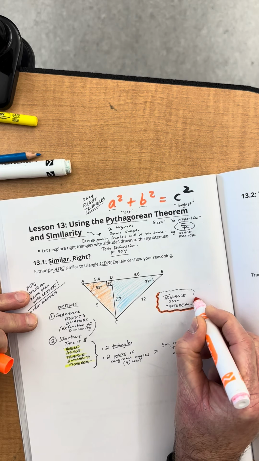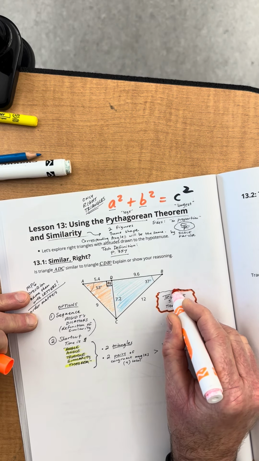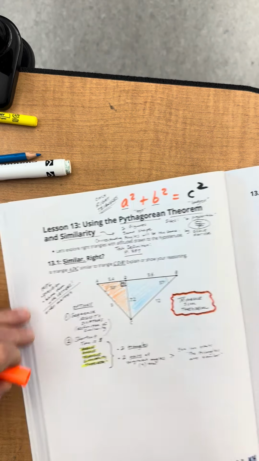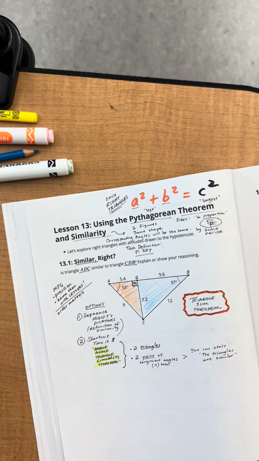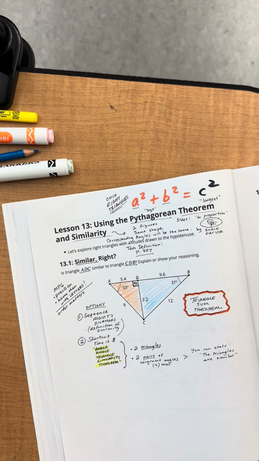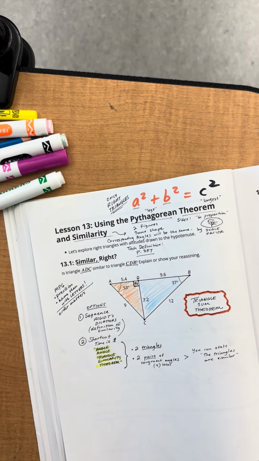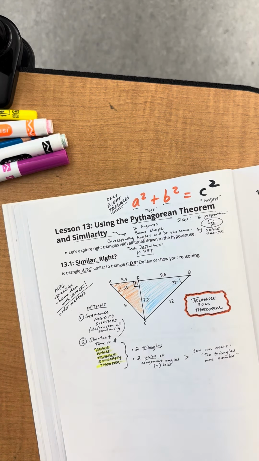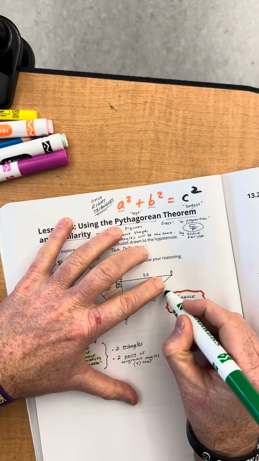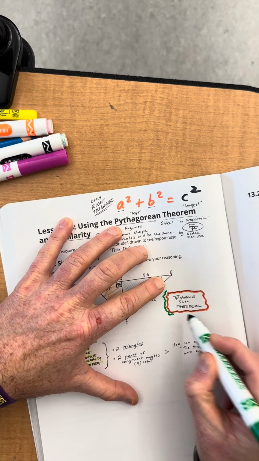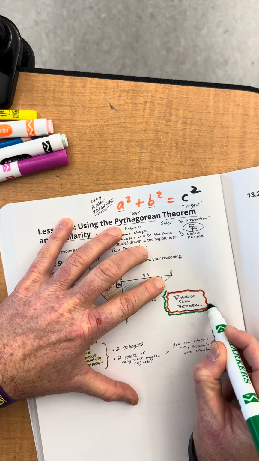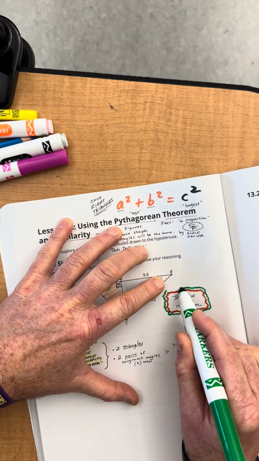Now, if you are bored in geometry, welcome to the club. It's a little dry sometimes. What I've always done, and I always encourage folks to do, is add some life to your work. I like doing these, leave a little white space, and just use some markers, whatever.